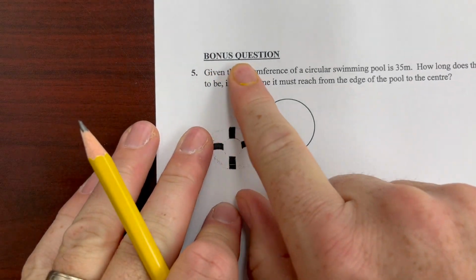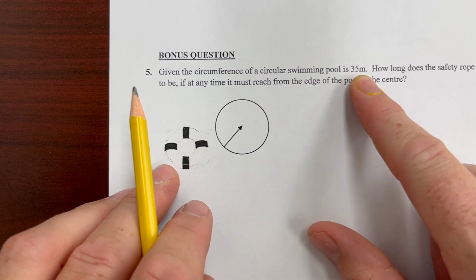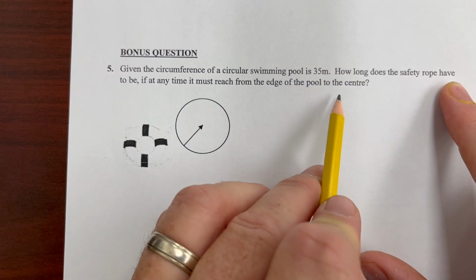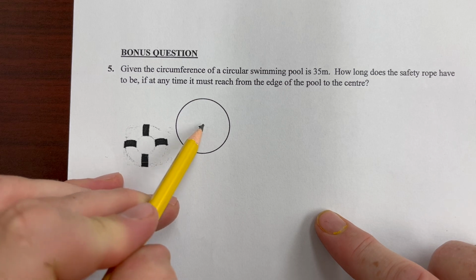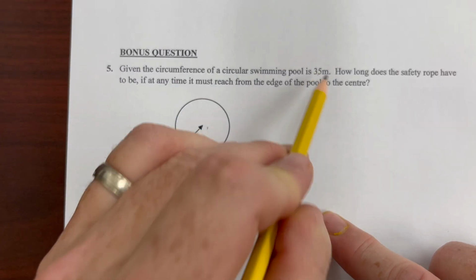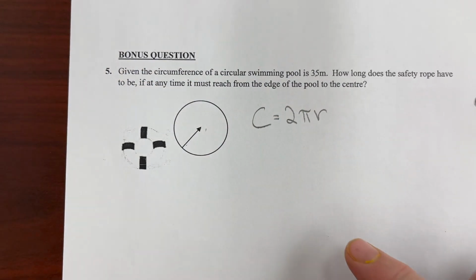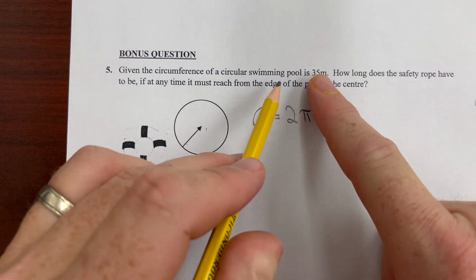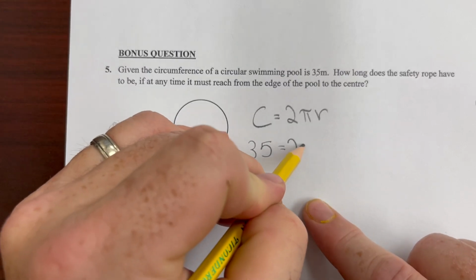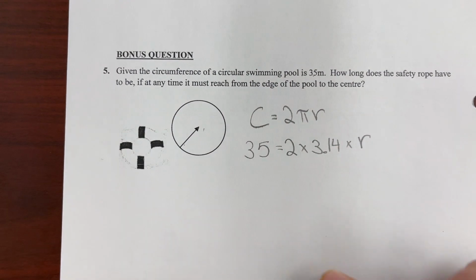All right, the bonus question. Ooh, exciting. Given the circumference of a circular swimming pool is 35 meters, how long does the safety rope have to be to reach from the edge of the pool to the center? So we're trying to find what the radius is of a circle if the circumference is 35. So remember, with radius, here's our formula. Let's plug in the numbers we know. We know the circumference is 35 meters.